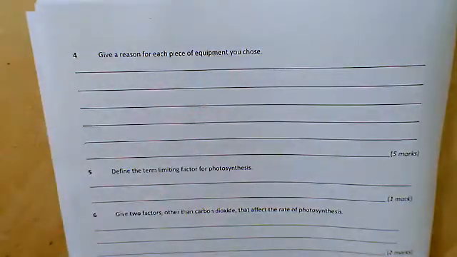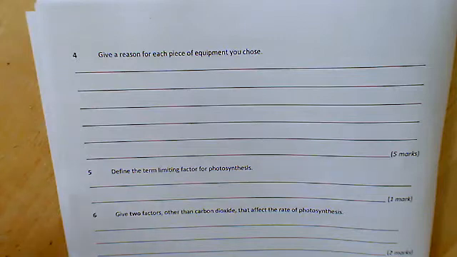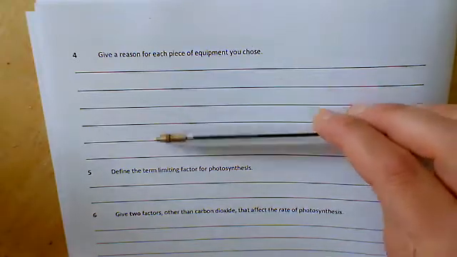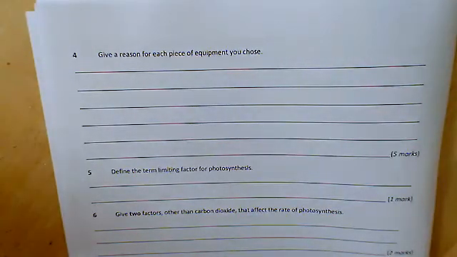it asks you to give a reason for each piece of equipment you chose. So for that bit there, all you really need to do is just say why you're using that bit of equipment. Okay, so if you think about the reason for using a piece of pondweed, which I'm sure everybody picked out from the list, obviously the pondweed is going to be the thing that does the photosynthesizing, and so it's going to produce the oxygen bubbles that you're going to count to measure your rate of photosynthesis. So you try and pick out a reason for each of the ones that you chose.